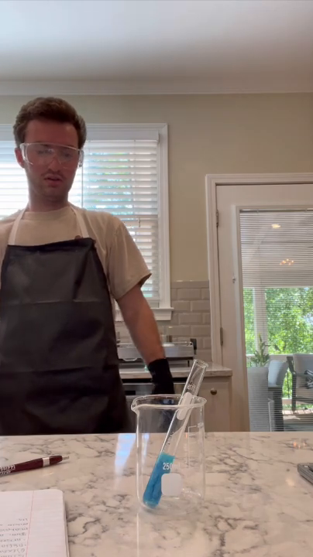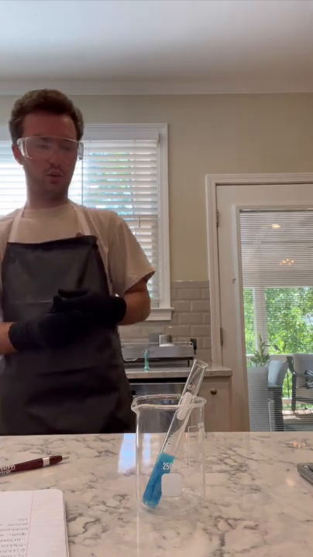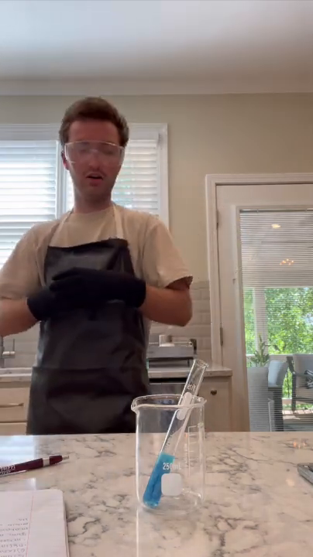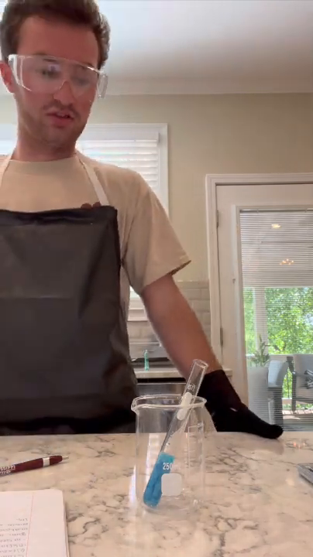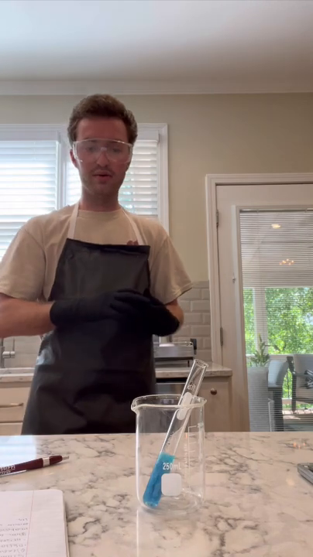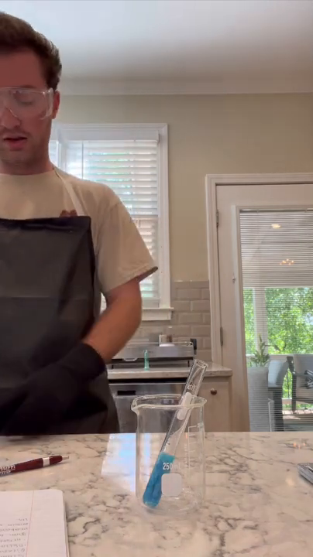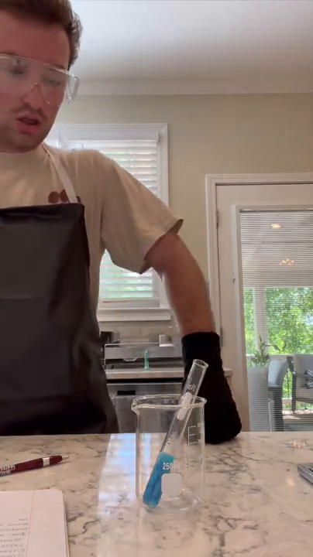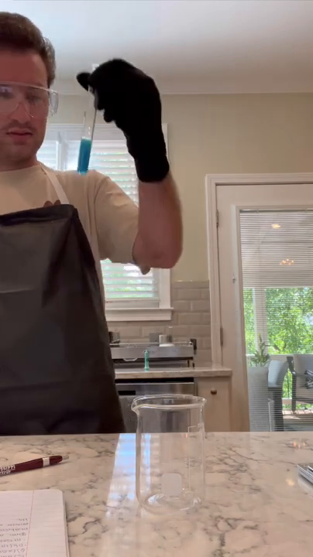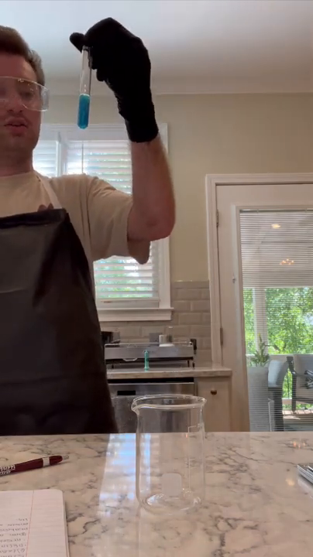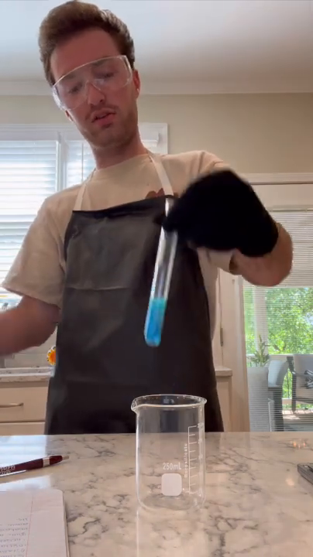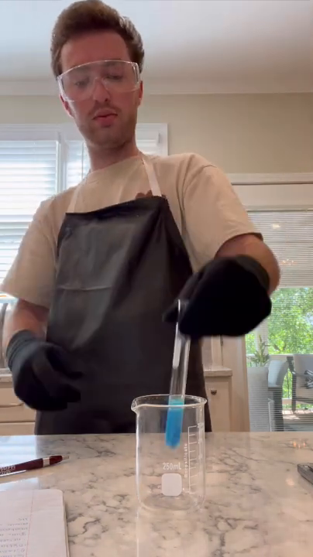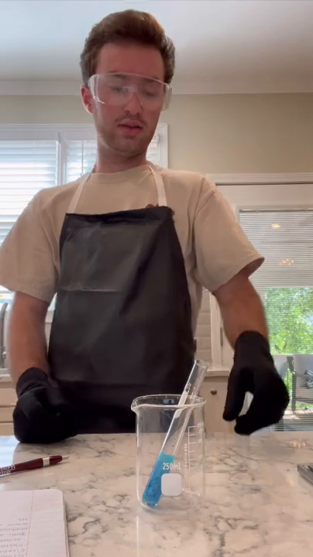It's very cloudy, a white and blue combination so far. Cloudy, light blue. It appears to be a lot thicker than what it was. You can still tell, especially at the top, there's a little bit of water still, but everything more towards the middle and the bottom seems to be a lot thicker.